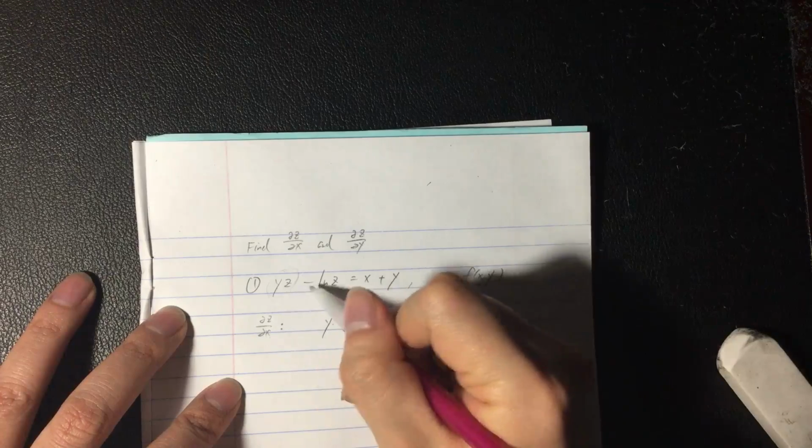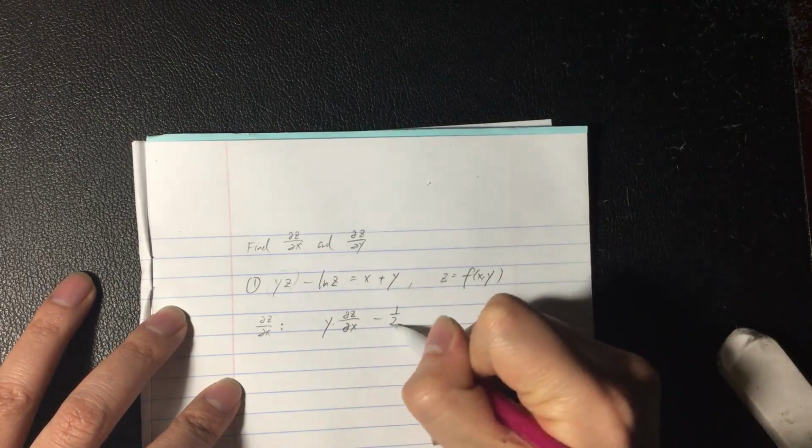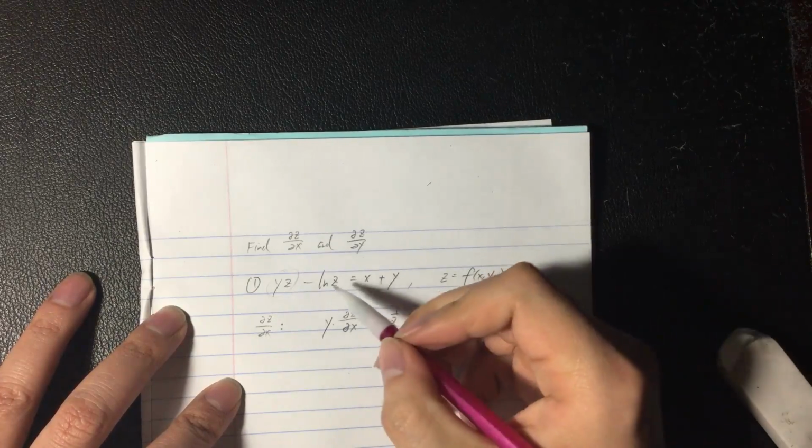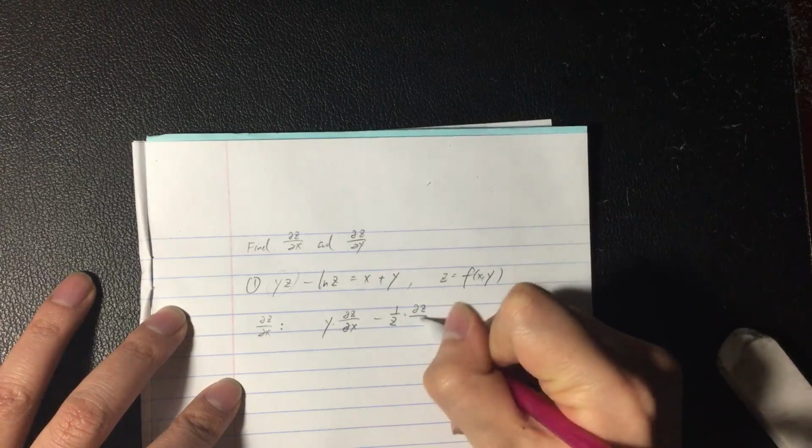That's the first term. Next term, take the derivative of ln of z, we get 1 over z. Every time you take the derivative of a function of z, multiply by partial z over partial x.